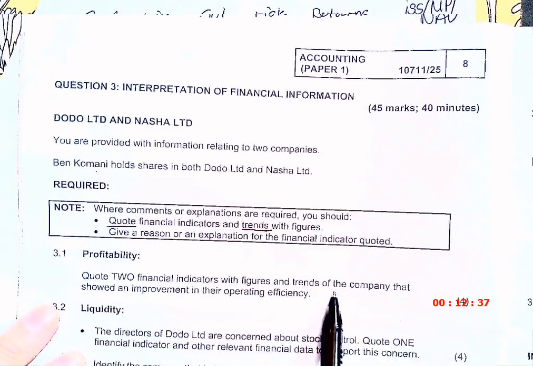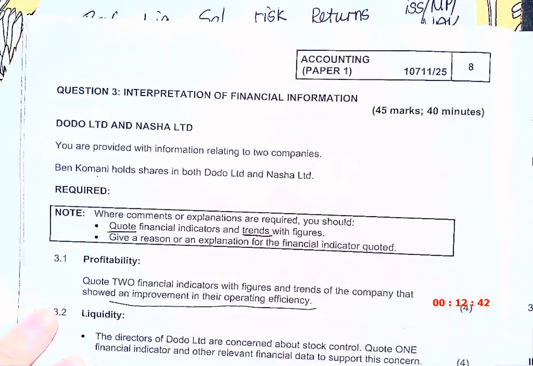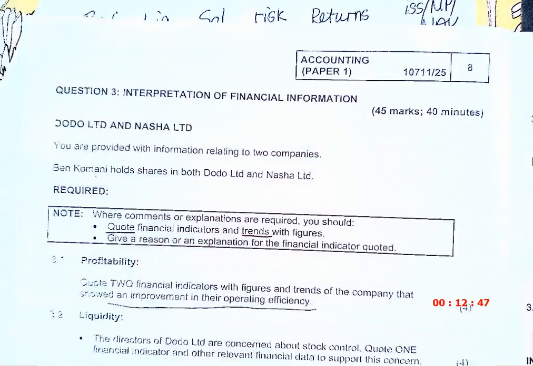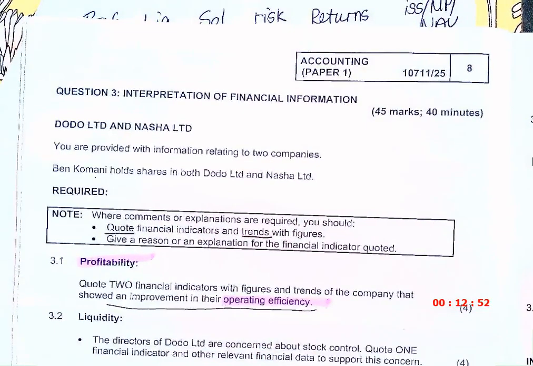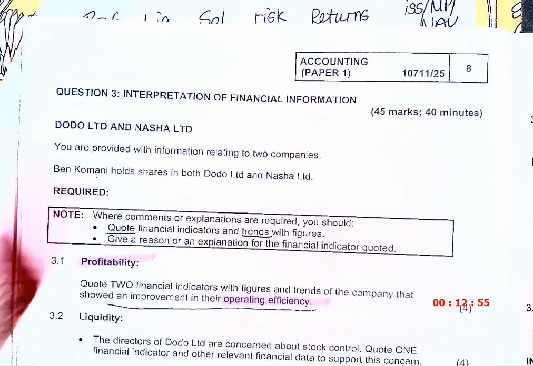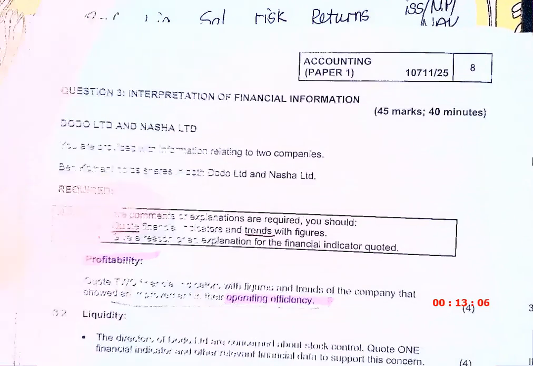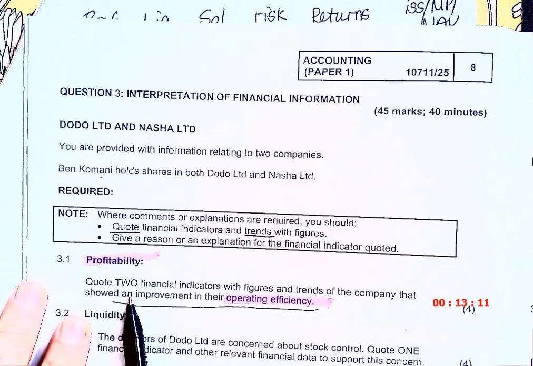So they say, quote 2 financial indicators with figures and trends that show an improvement in operating efficiency. So now I'm saying again to you, please, profitability and operating efficiency are synonyms. So they can literally say any one of those 2 words, and you need to be able to know you're going to quote your something on ratios. Okay, now they are talking about, they ask you which company are we busy with?